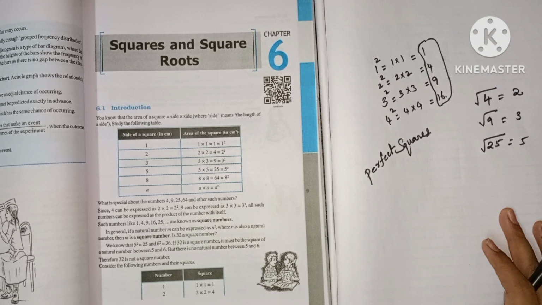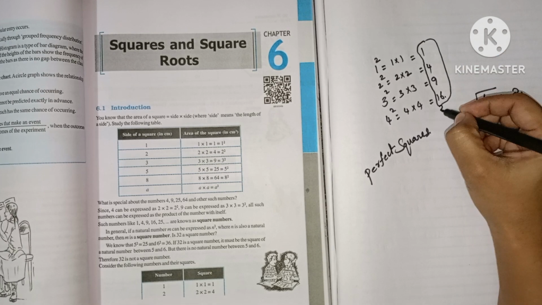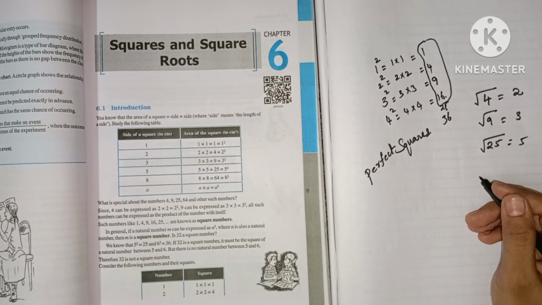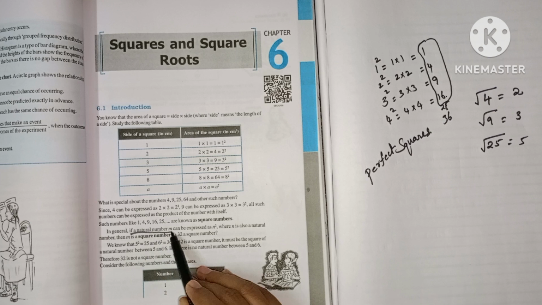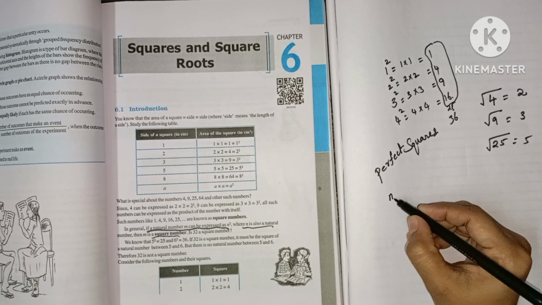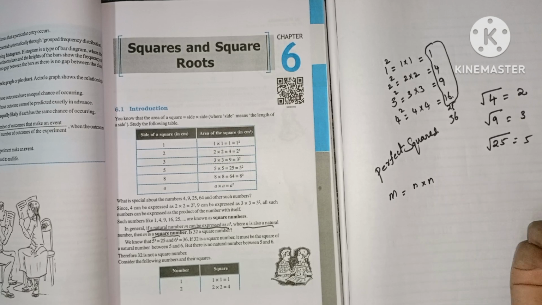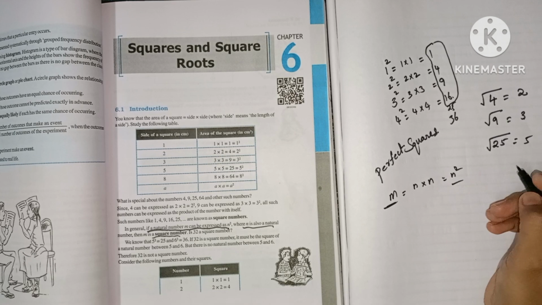Okay, so first of all, 1, 4, 9, 16 and 25, 36, all these numbers are called square numbers. Okay, see here in our textbook they give, in general, if a natural number m can be expressed as n square, where n is also a natural number, then m is a square number. If a number m can be expressed as the product of one number 2 times, then m is a square number. N into n means n square.